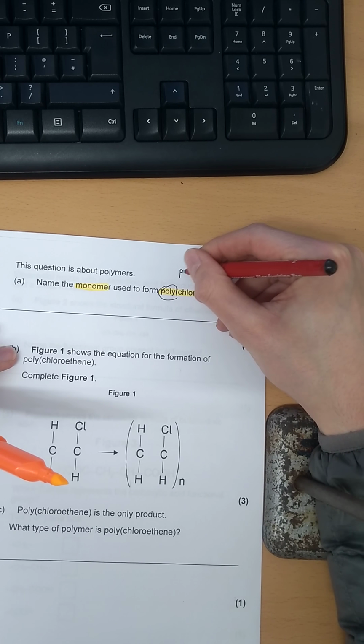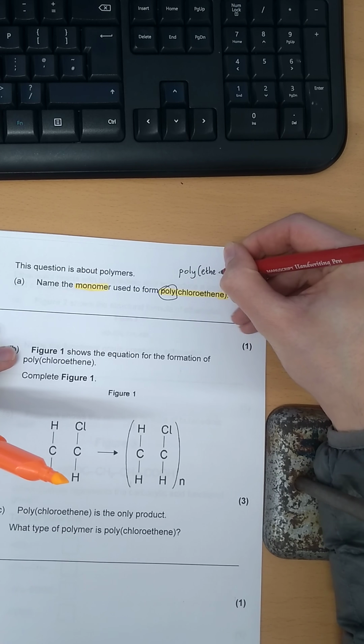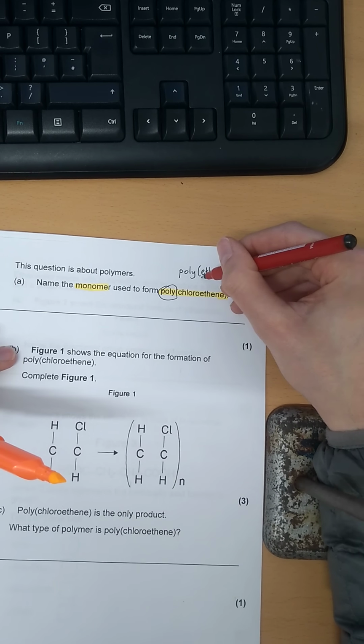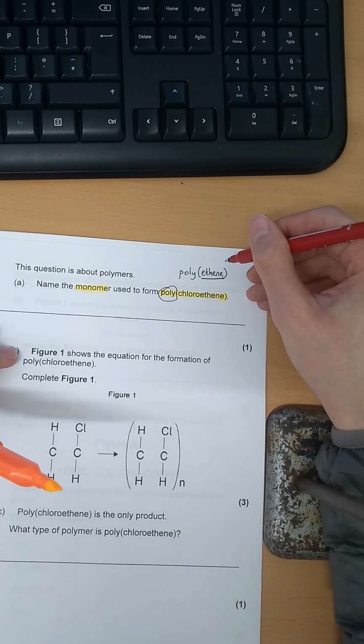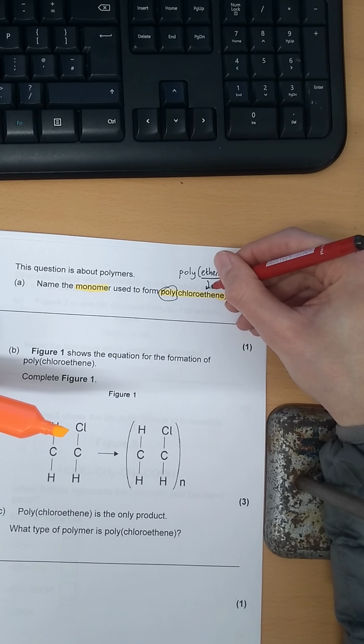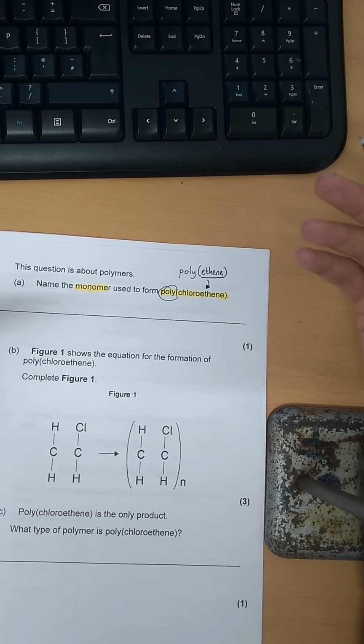Another example would be polyethene. Now we know that ethene is a monomer and it's used to make polyethene. So then again, by using what we do know, we can apply it to something that we don't know. We probably haven't done chloroethene before, but we can apply it to that situation.